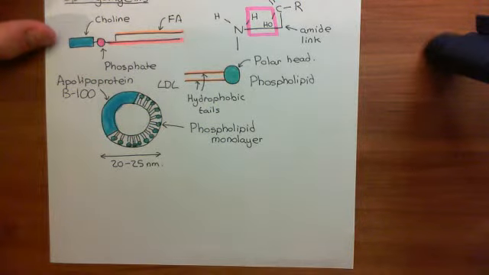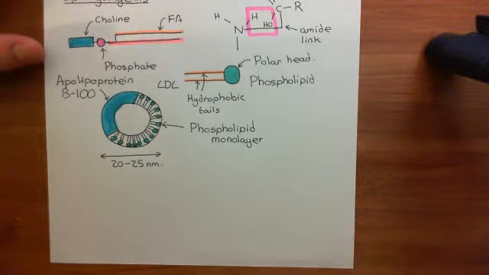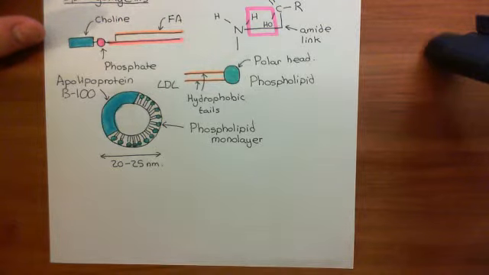Okay, so welcome back to this next video in which we are discussing atherosclerosis. We're in the process of discussing the structure of low-density lipoprotein particles. The key lipid molecule that low-density lipoproteins, or LDL particles, actually transport around the blood is cholesterol, as well as cholesterol esters, which are esters of cholesterol molecules.